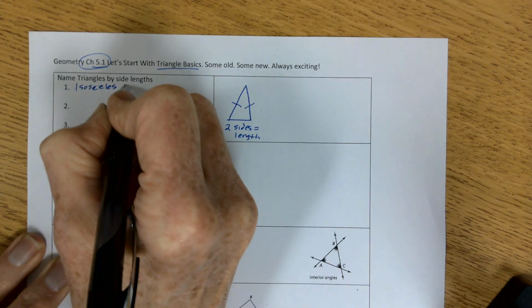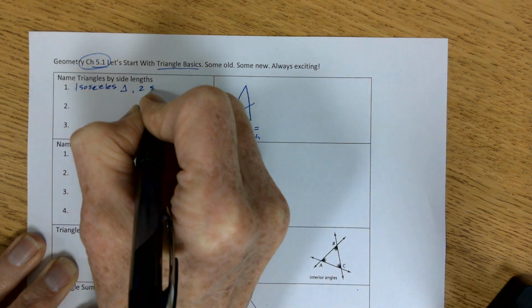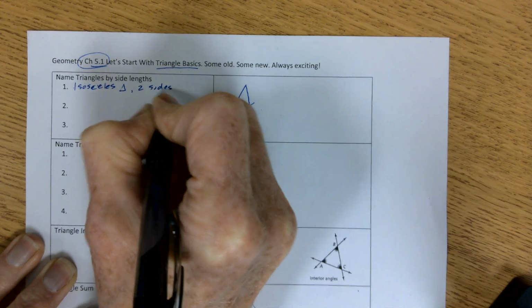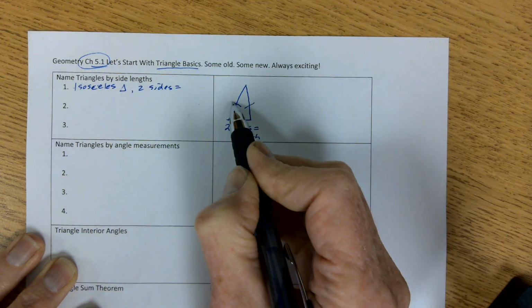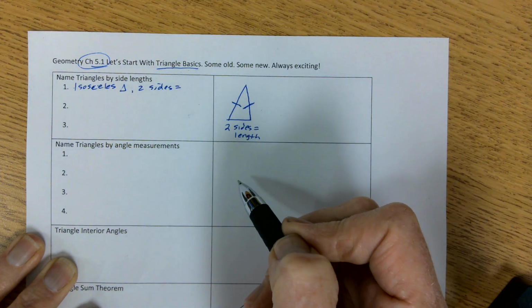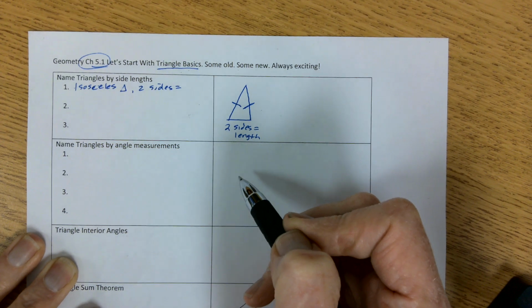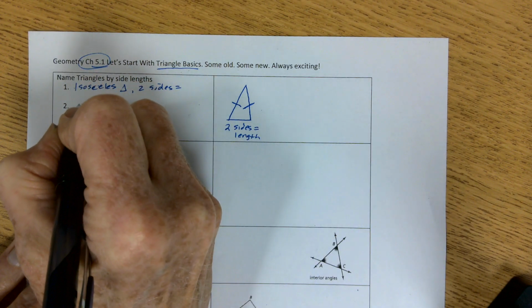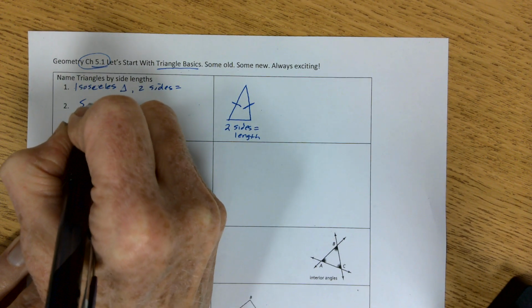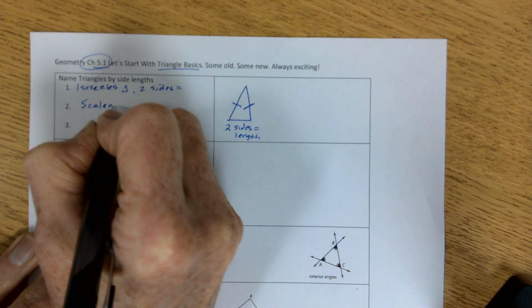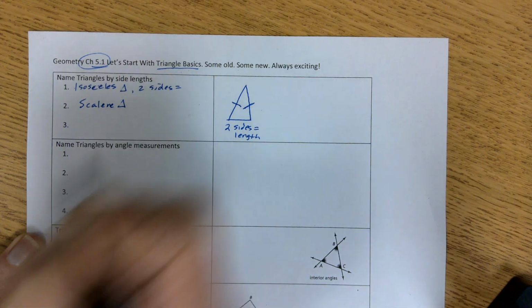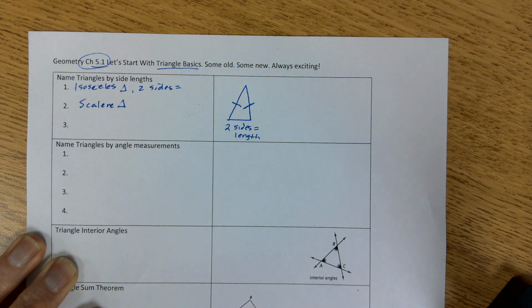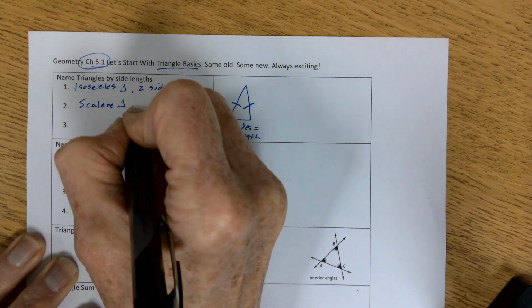Isosceles triangle. 2 sides equal. We'll mark them like this to say the 2 sides are equal. Okay. Then we're going to do a scalene. Scalene triangle. And I always go scary scalene.